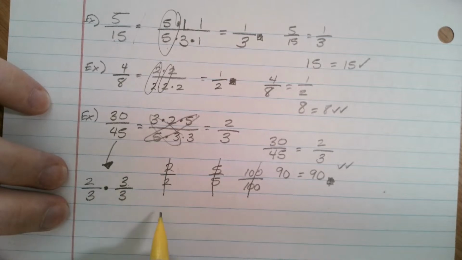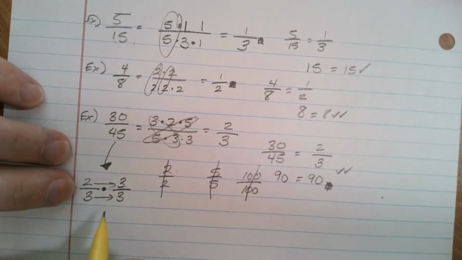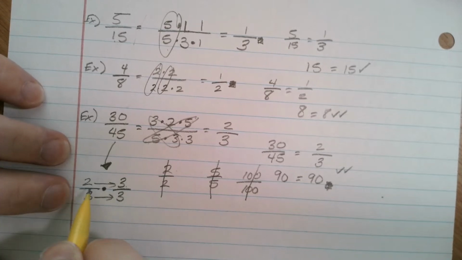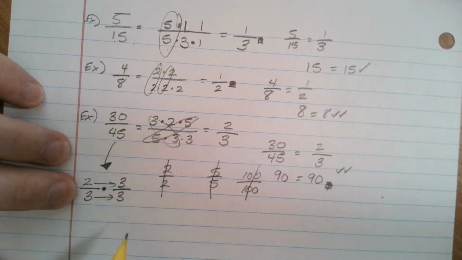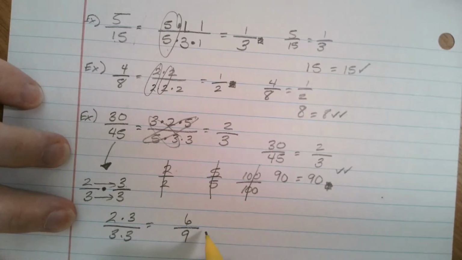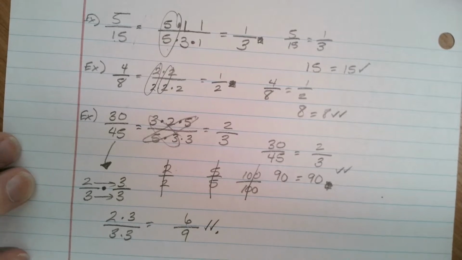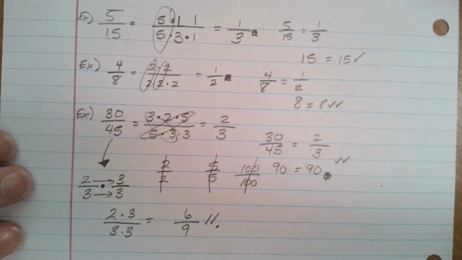If you multiply straight across, 2 times 3 over 3 times 3, you get 6 over 9. So that would be another equivalent fraction.